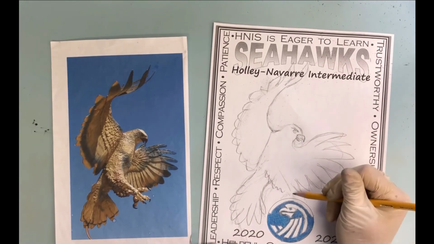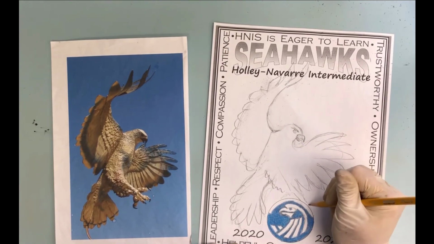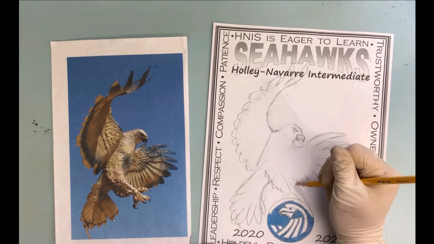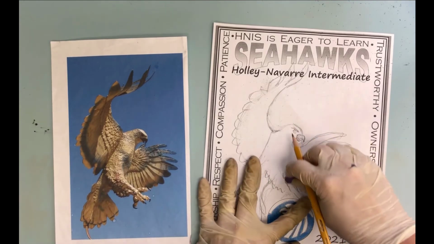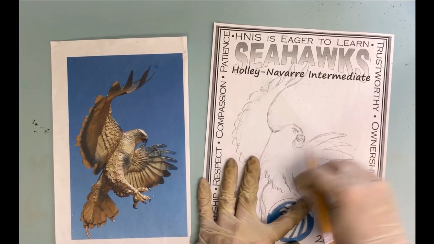And I'm going to change up the foot position. I want to have that other one maybe coming around. So maybe they're both going forward here. Maybe he's going to land on this ball.